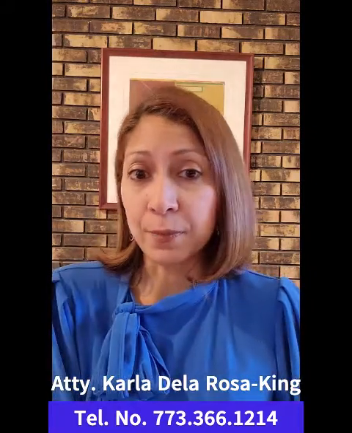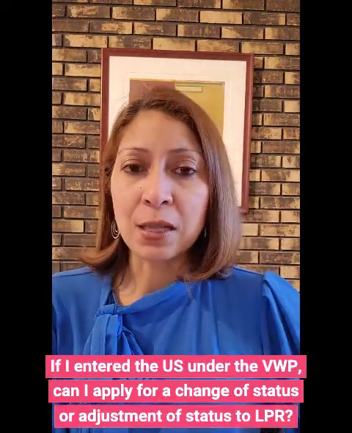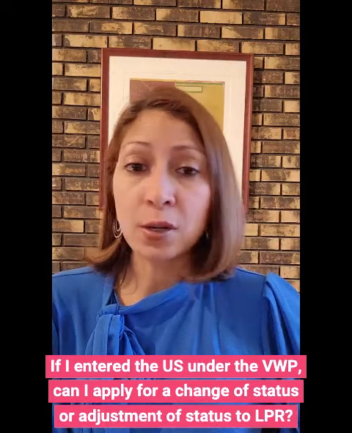If you were a person who entered the United States with a regular visa stamp, let's say with a B2 visa, in that case, the law allows you to file for a change of status in the United States on Form I-539. So you can go from your tourist status to student status. However, if you enter the United States under the visa waiver program, you cannot do that.